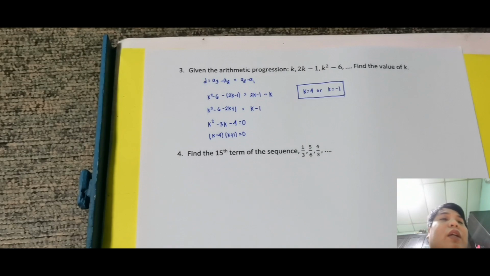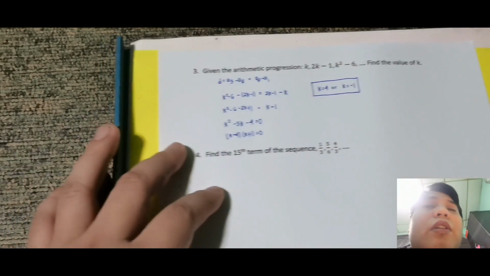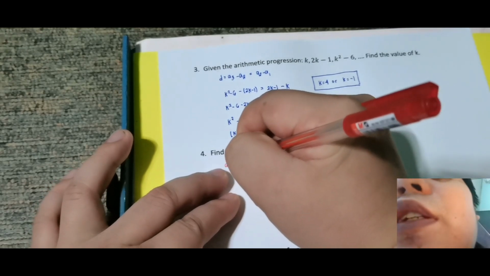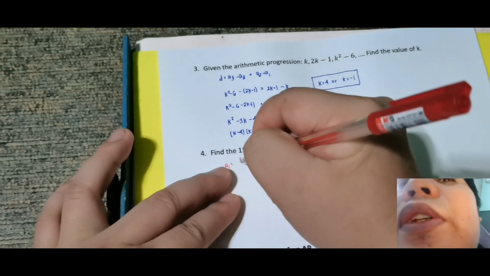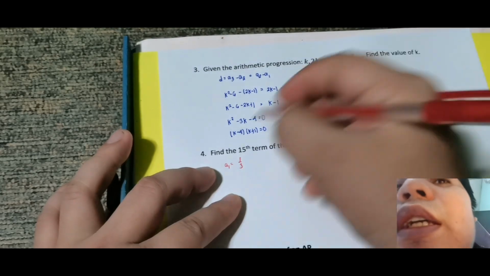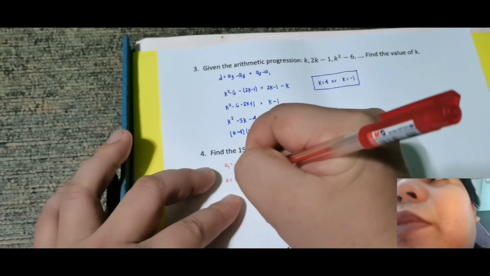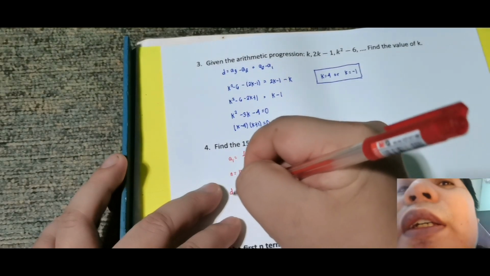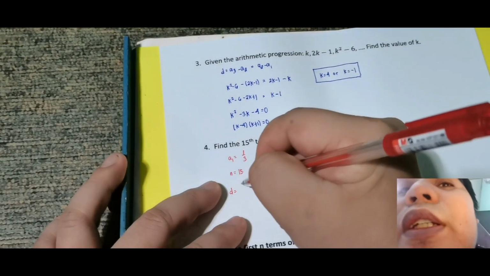Okay, so una lagay natin ng mga A sub 1, A sub 2. So lagay ko sa A sub 1, A sub 1 is equal to 1/3. N is equal to 15, kasi 15 term yung nahanap. D is equal to 5 over 6 na lang.